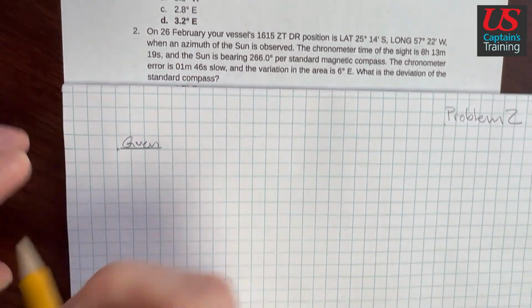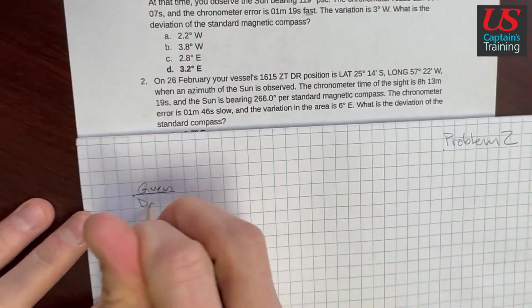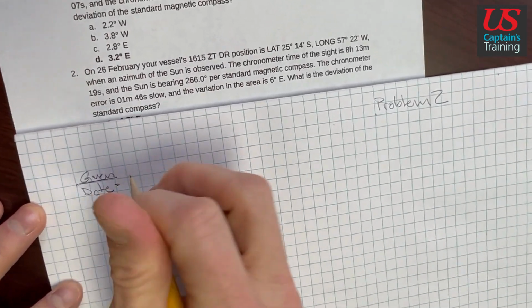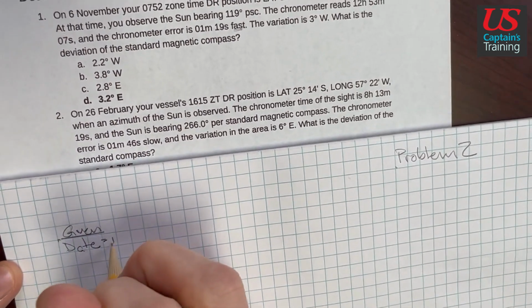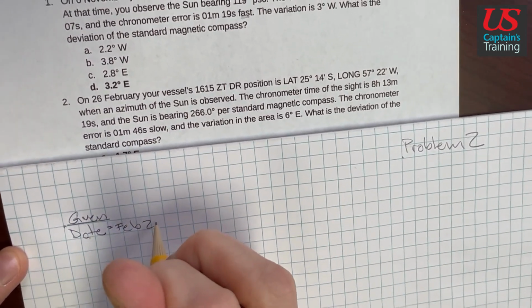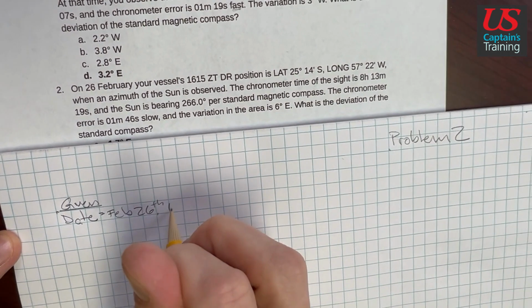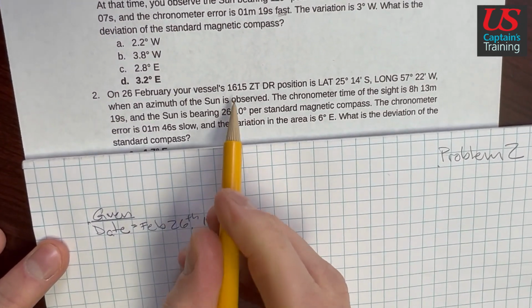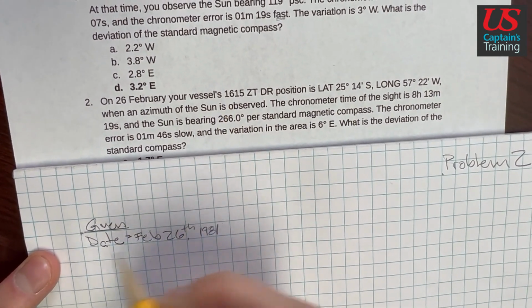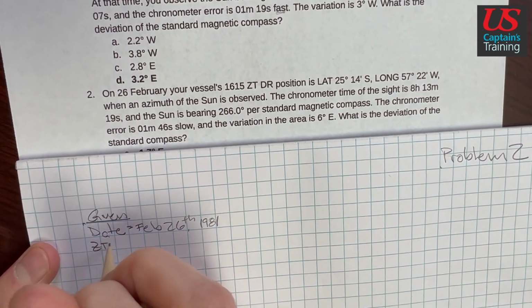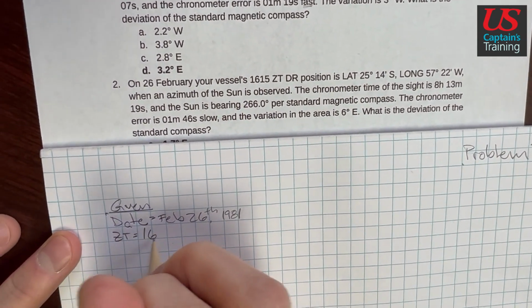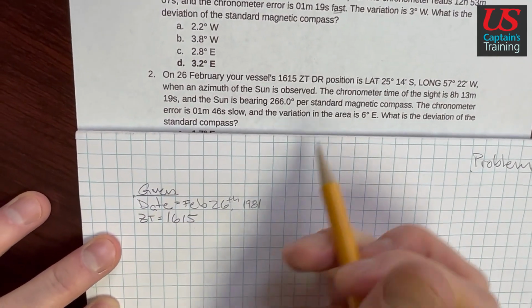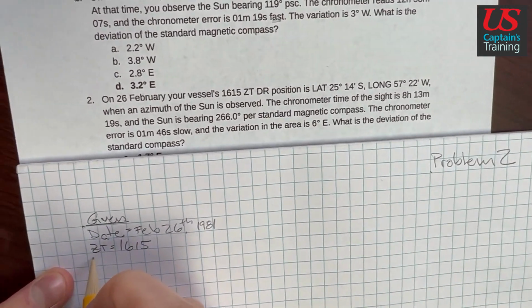So we were given the date. Let's get the date. It's equal to 26 February. Feb 26th, all of these are 1981. And now our zone time is 1615. So our zone time is equal to 1615. Our DR position is given.